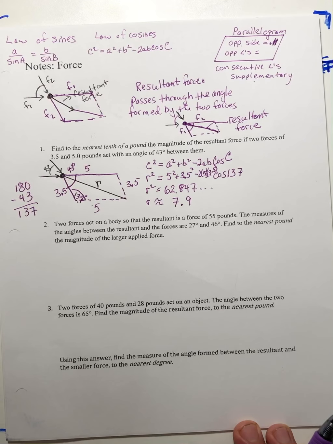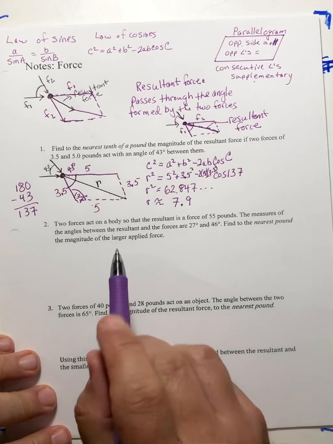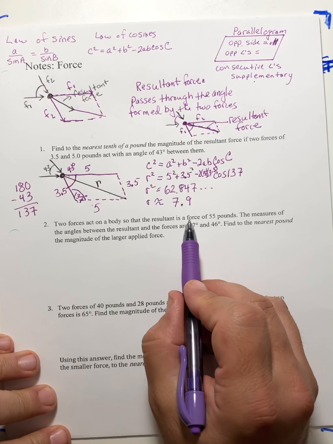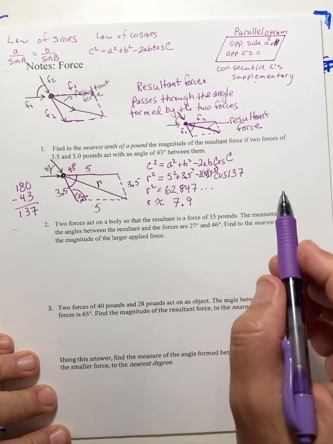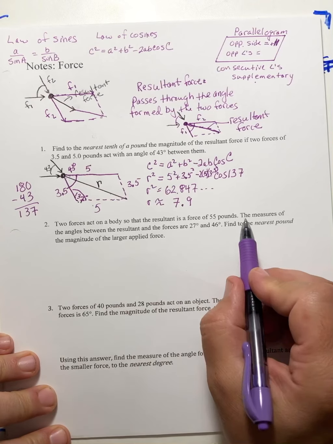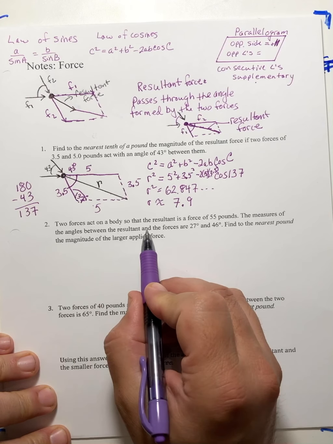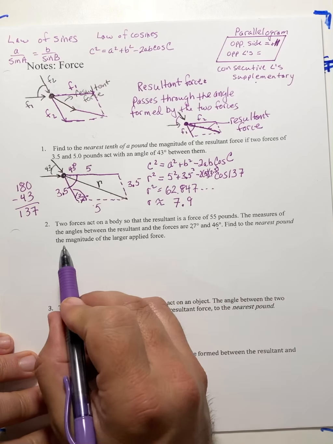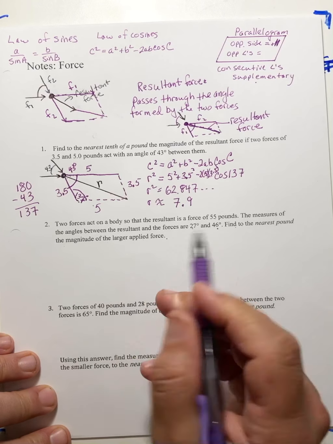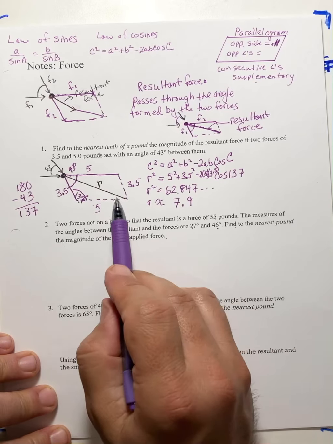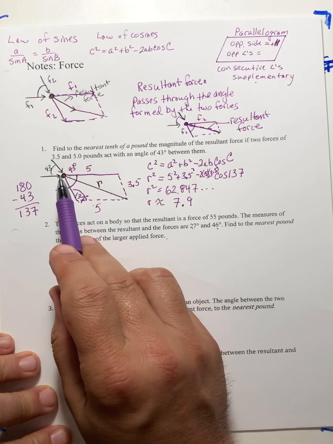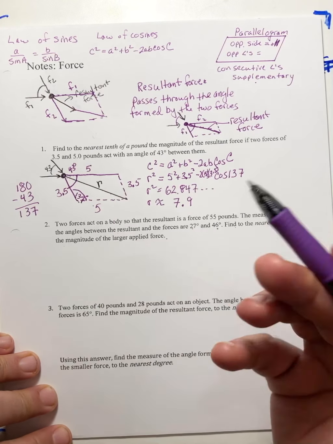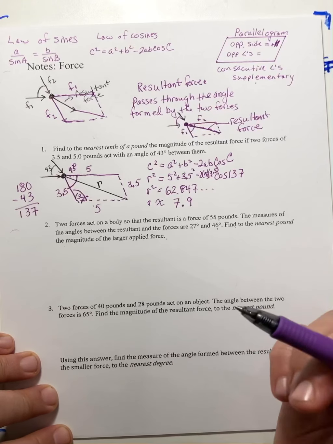All right. Number 2. Two forces act on a body so that the resultant force of 55 pounds, the measure of the angles between the resultant forces are 27 degrees and 46 degrees. Find to the nearest pound the magnitude of the larger applied force. Now this problem, we're still going to draw our parallelogram. We still have to draw the resultant force. Now the information is being given a little bit differently.